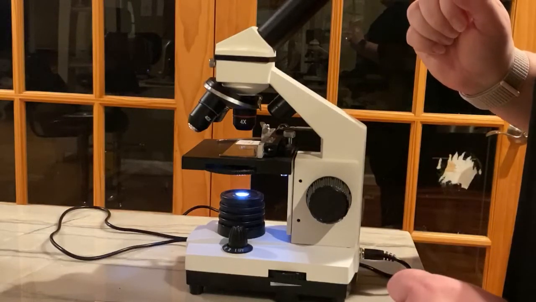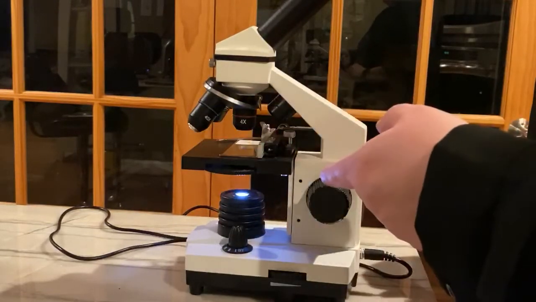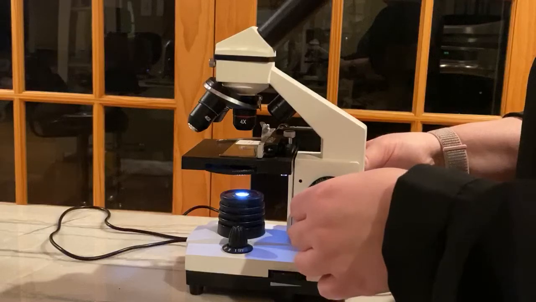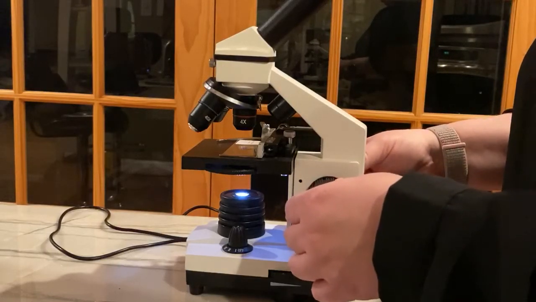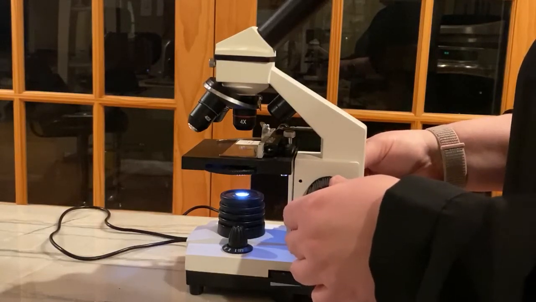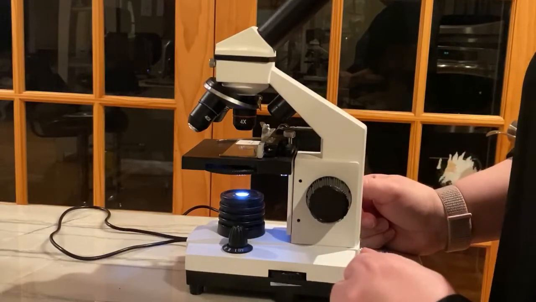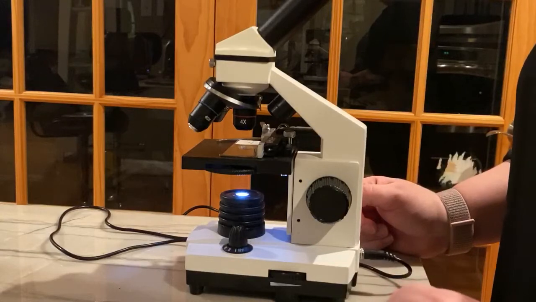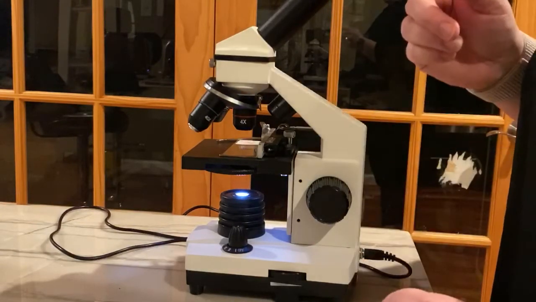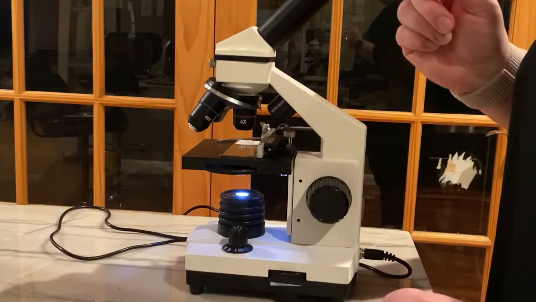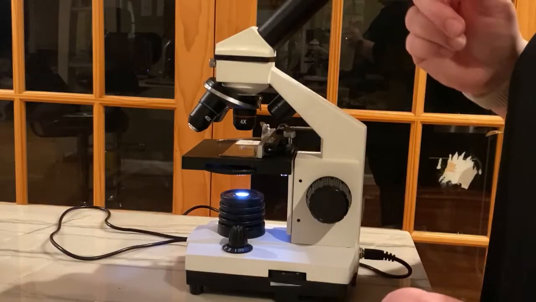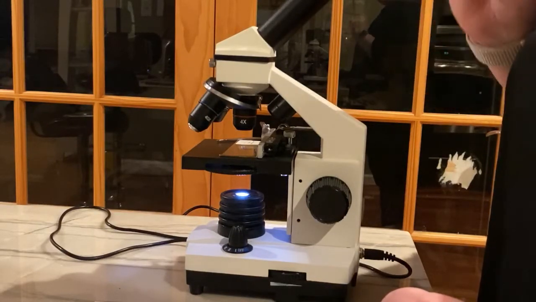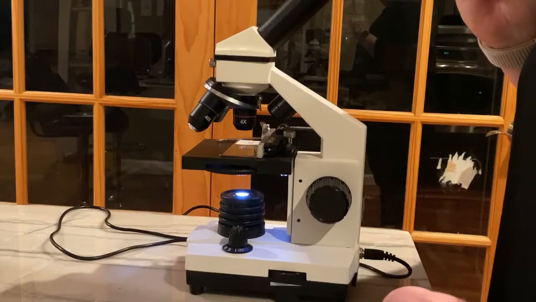And you're going to have a focus. They're on both sides, but they're the same knob. And this is just going to get your sample in focus. Right here is where you're going to look, and there's either going to be 1 or 2. Usually you're going to have 1 that you can look into.